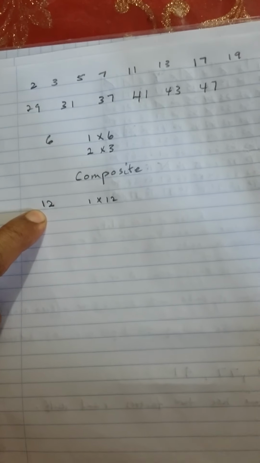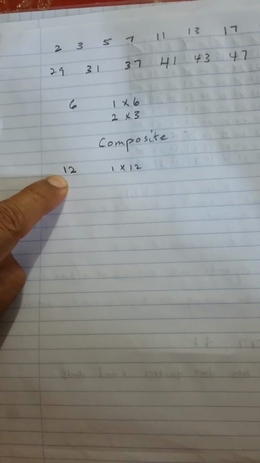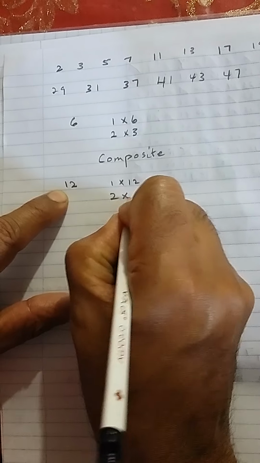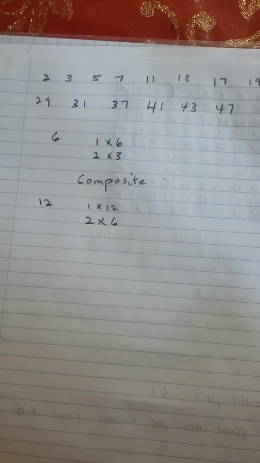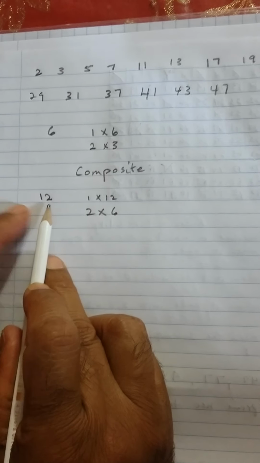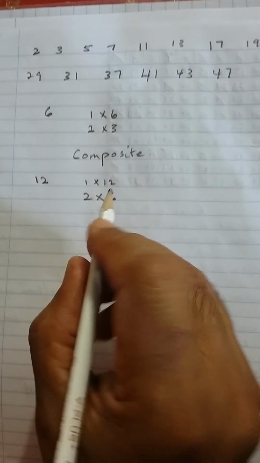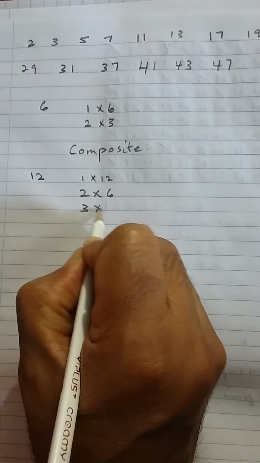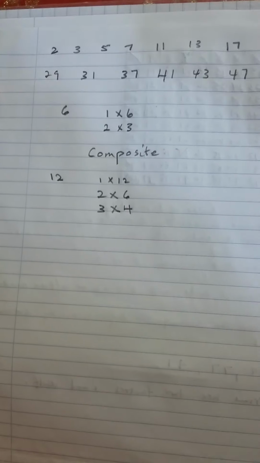What about 2? Is 2 a factor of 12? Yes, because 12 is an even number. So 2 times what will give you 12? 2 times 6. What about 3? You need to question yourself using your rules of divisibility that we would have developed yesterday. And we said 3 can go into 12 because if we find the sum of the digits in 1 and 2, we are going to get 3. So 3 how many times? 3 times 4. What about 4?